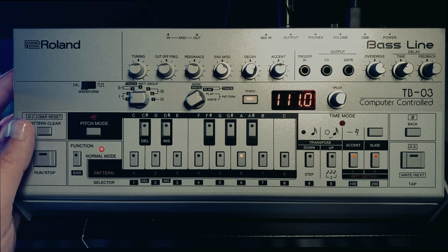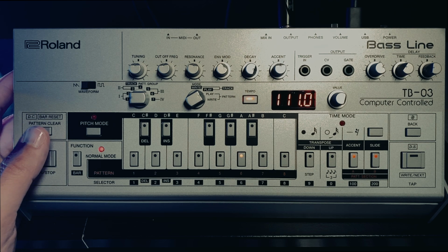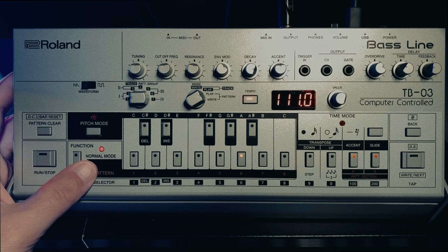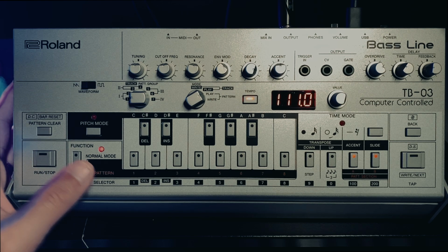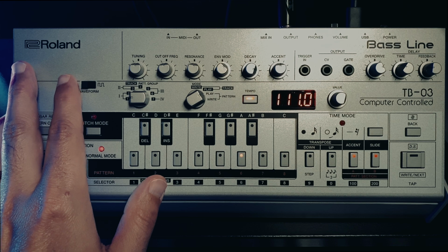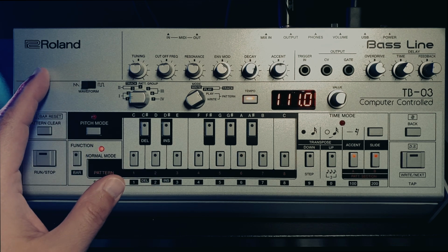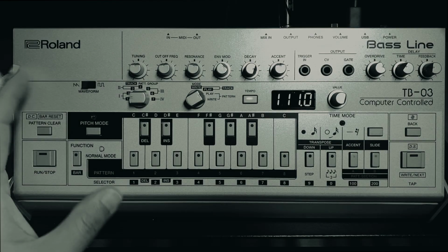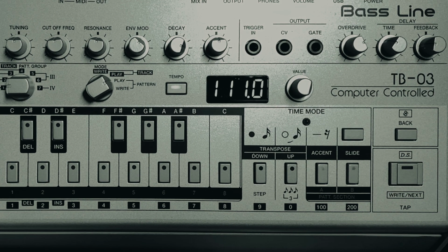I will try to show you now step by step how to program this bass line, and you can pause along the way if you want to reproduce this song in your TB-03 or any other similar device or plugin that you might have at home. The song tempo should be 111 BPM.